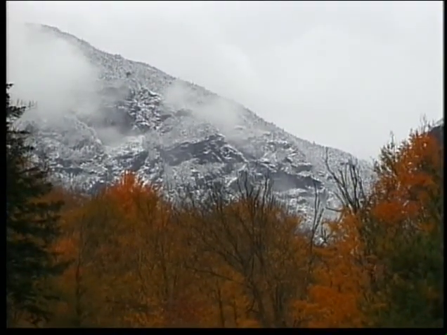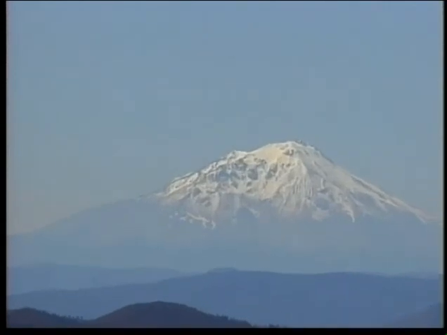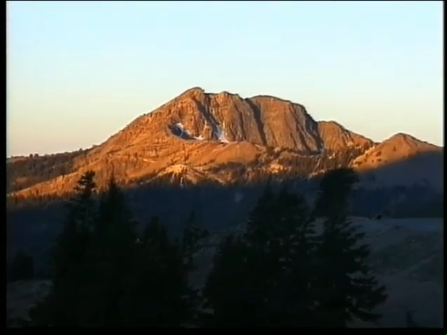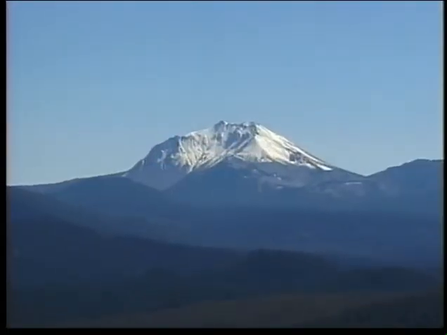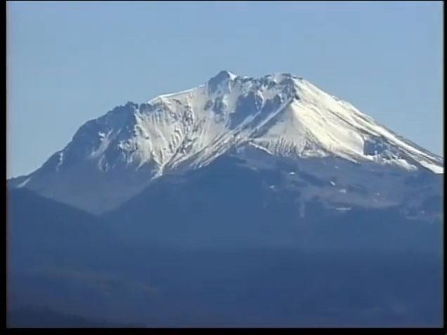Elevation is a location's distance above sea level. This mountain, for example, has an elevation of over 3,000 meters. Generally speaking, as elevation increases, temperature decreases. This is the major reason why snow still remains on this high mountain in August.